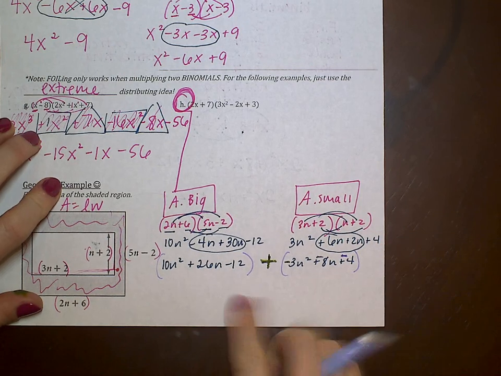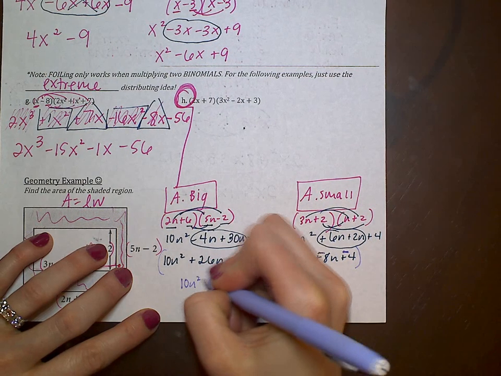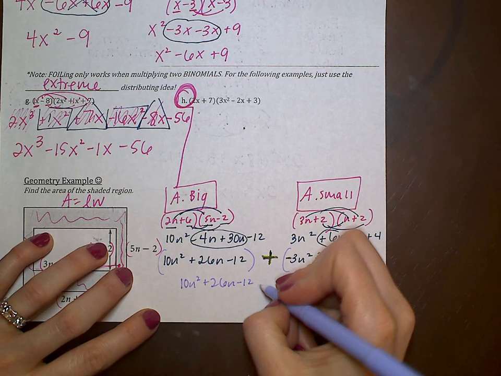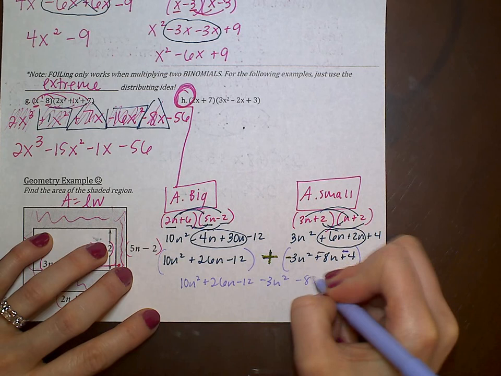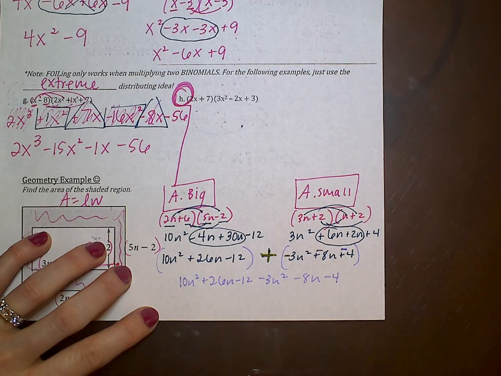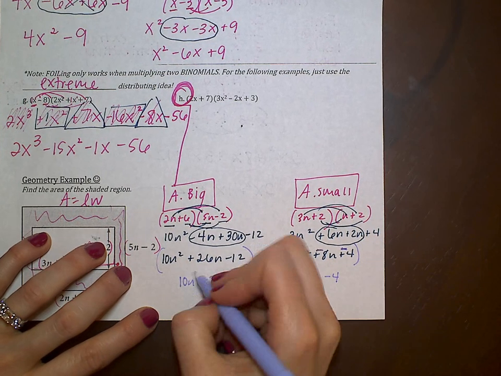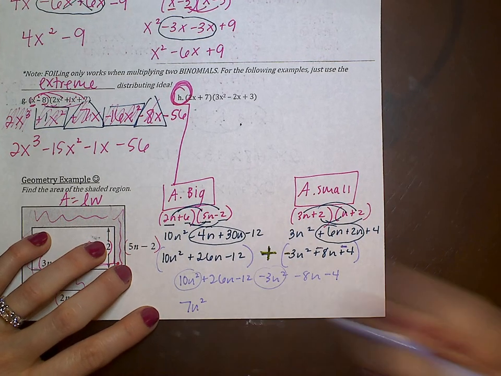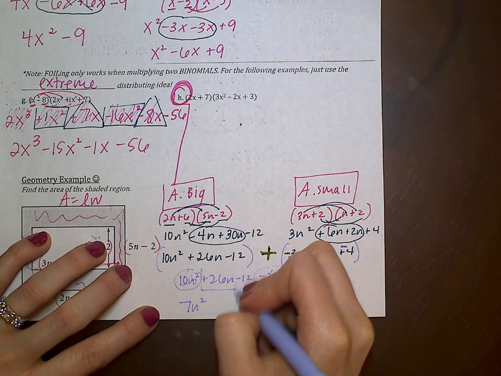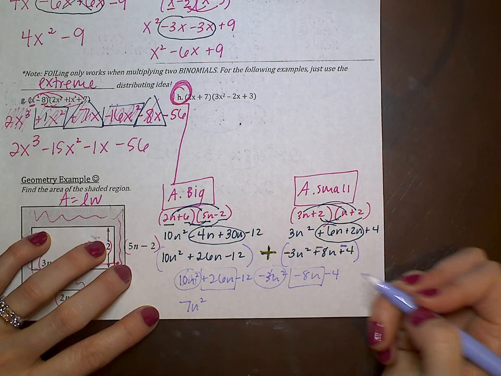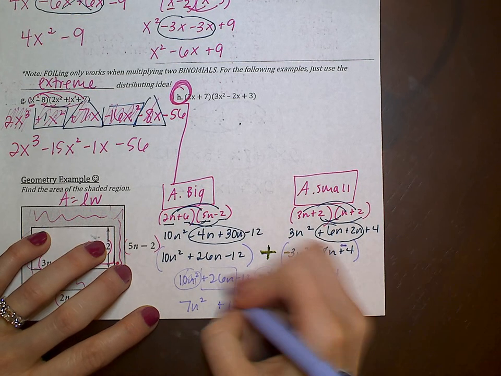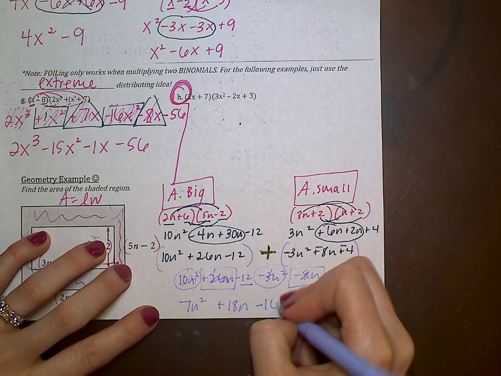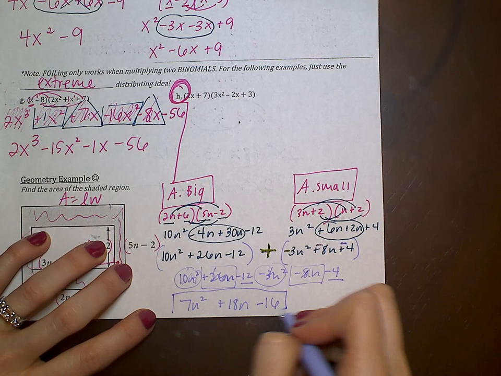I'm going to rewrite it so I can read this a little bit better. So just copy that one without the parentheses. Then it's going to be minus 3n squared minus 8n minus 4. And I just got to combine stuff. So n squareds, I've got 10 plus negative 3 is 7n squared. The n's, I've got 26 minus 8, which is 18n. And then negative 12 plus negative 4 is negative 16. Woo! A lot of work, but there's my answer.